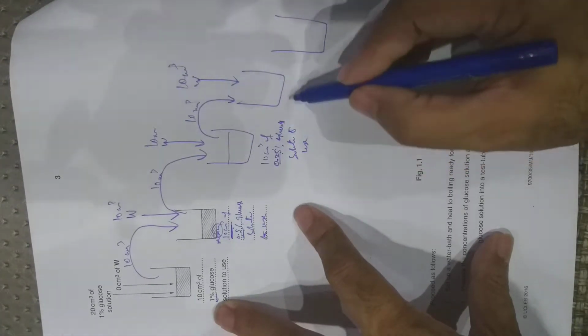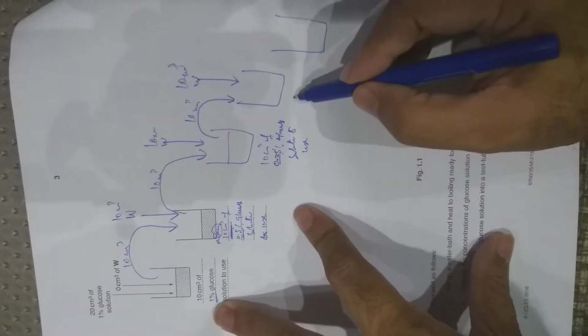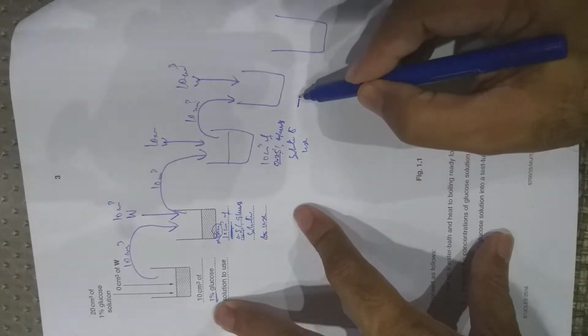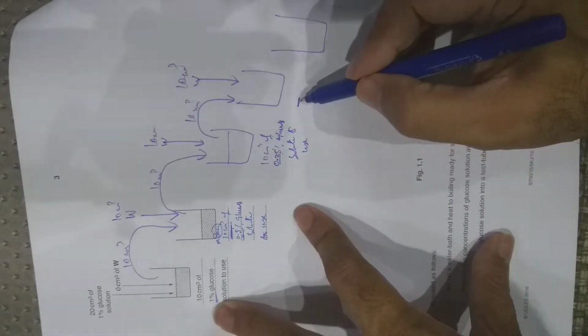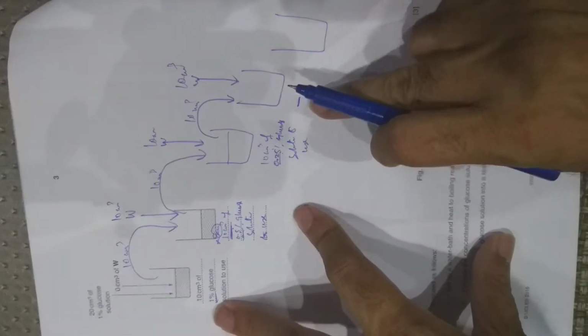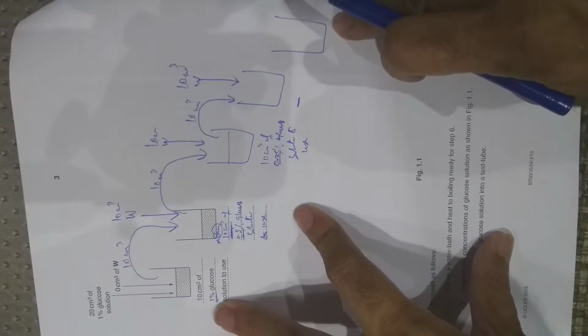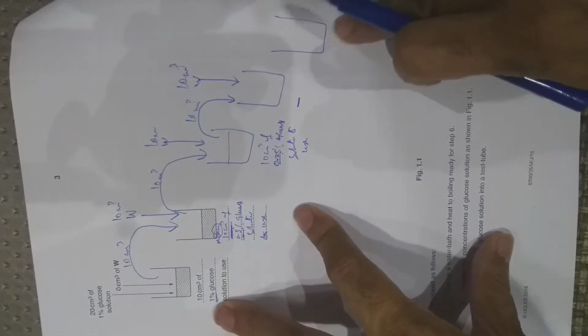So this will have 10 cm cube, and the concentration will be half of 0.25, so that would be 0.125%, as we have discussed earlier. Similarly, you can take half of this value in the next beaker.